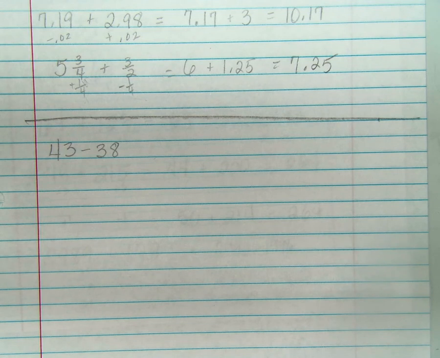And this is different because it's subtraction. So, I have some things I want you to think about. So watch this for just a second, please. Because I'm pretty sure you can all do 43 minus 38 in your head. That's why we start with a problem like this.